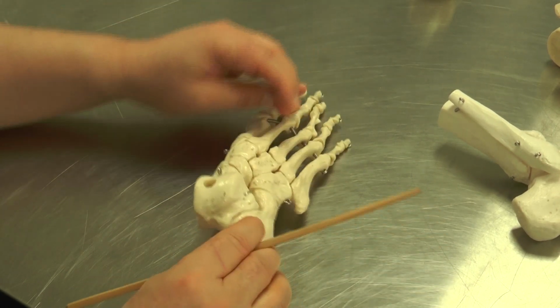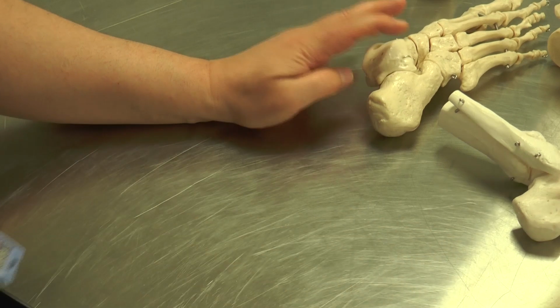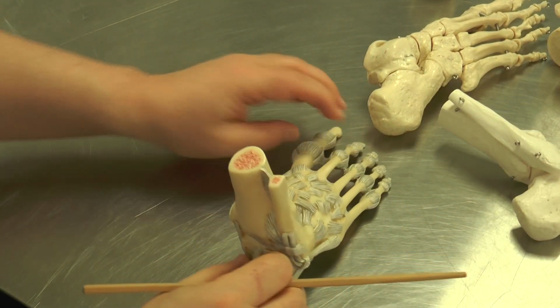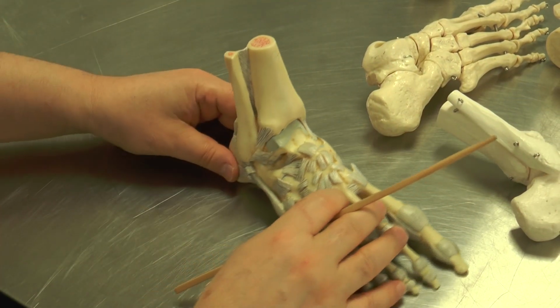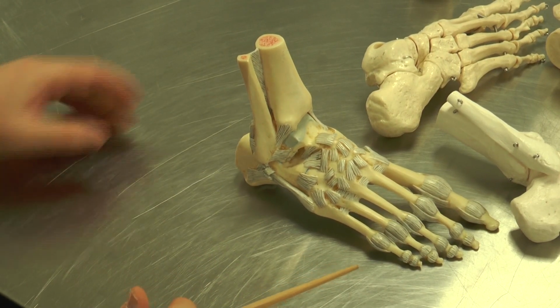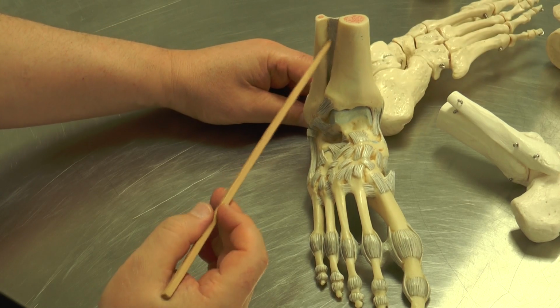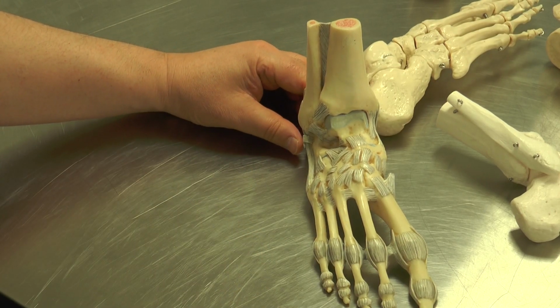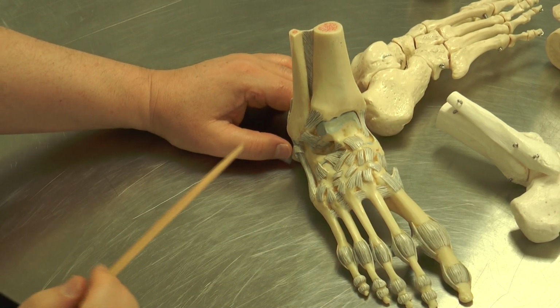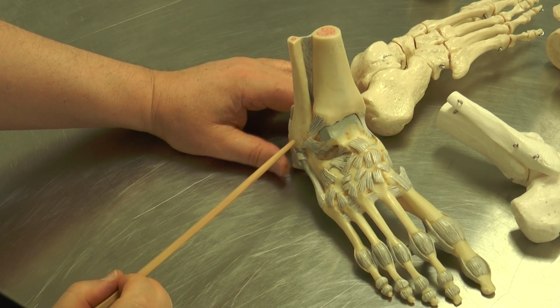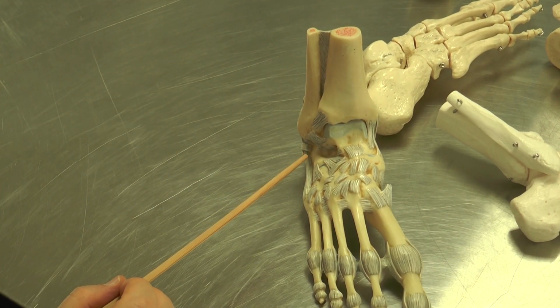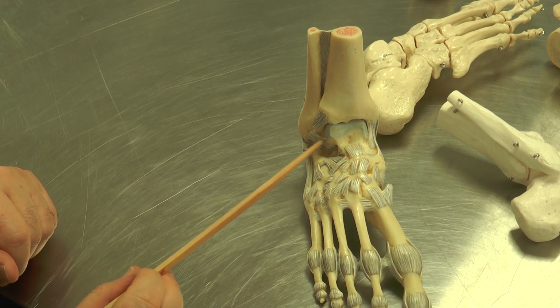Okay, that's about it here. Let's look at the ligaments. In the ligaments, this is the tibia, this is the fibula, and by the way, this is the interosseous membrane here. All right, and we have three important ligaments that attach the fibula to the talus.